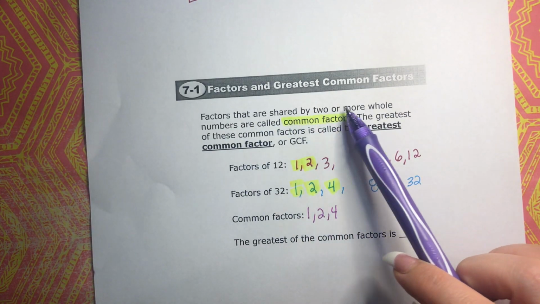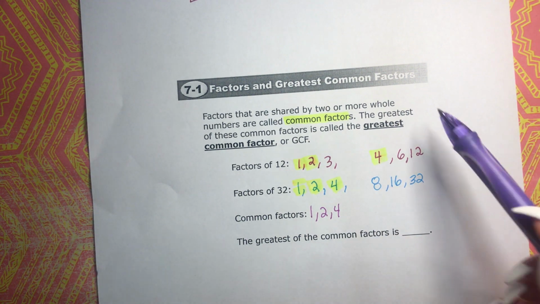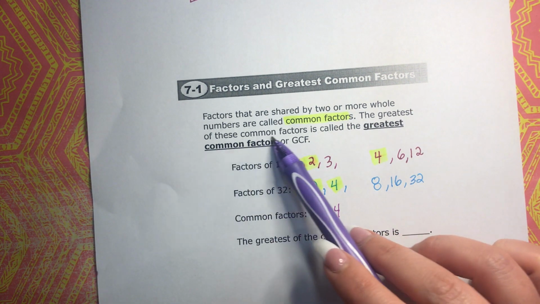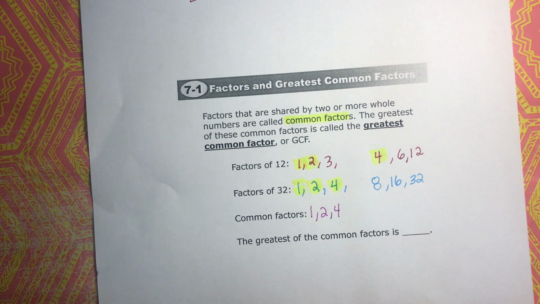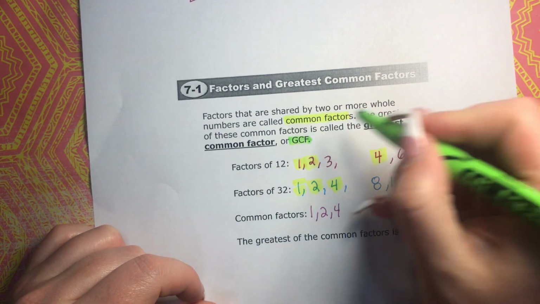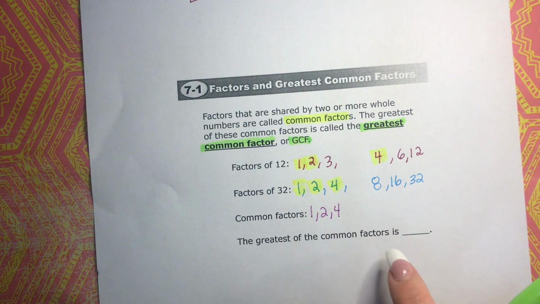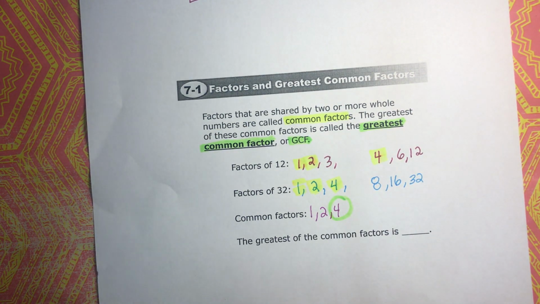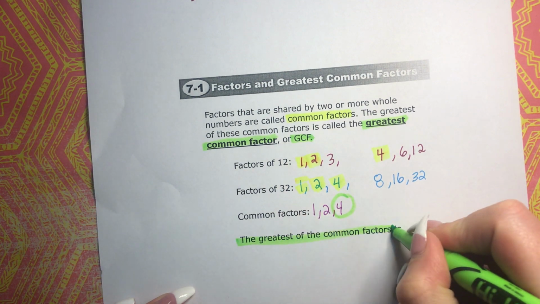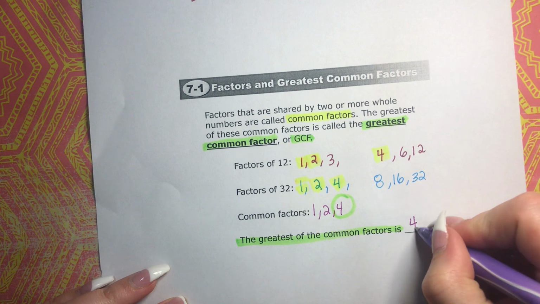So factors that are shared by 2 or more whole numbers are called common factors. So these are the common factors, right? And then it says the greatest of these common factors is called the greatest common factor, or the GCF. GCF, the greatest common factor. So out of all of these common factors, which one's the greatest? Which one's the biggest? Well, that is 4. So the greatest common factor of 12 and 32 is 4.